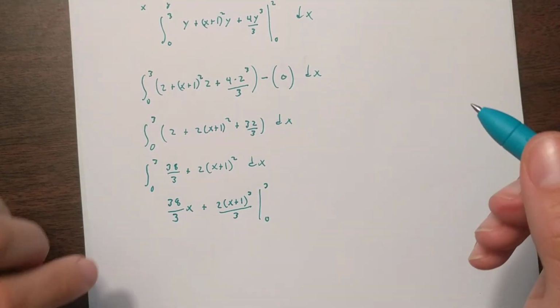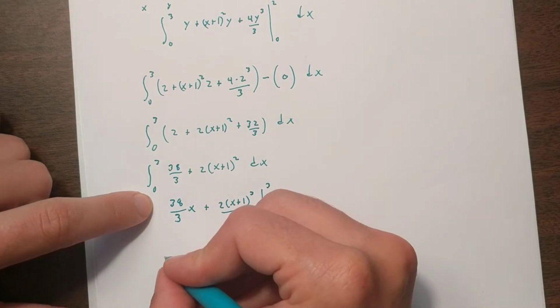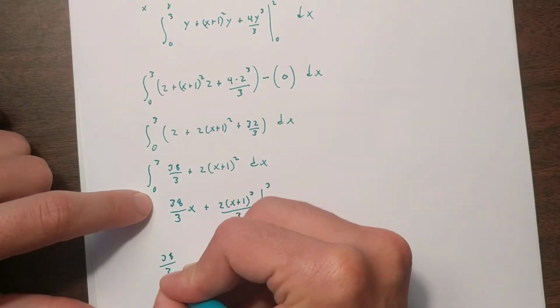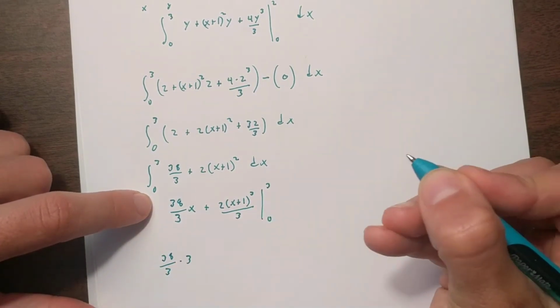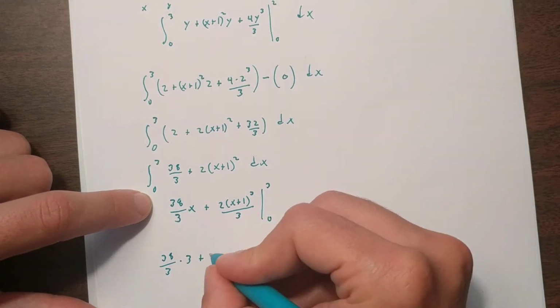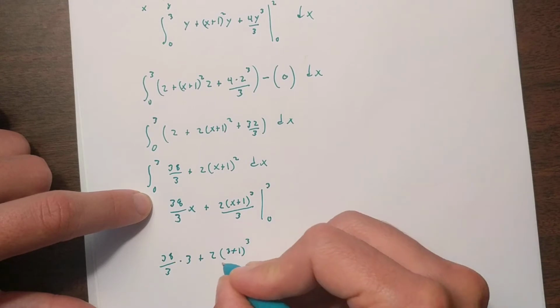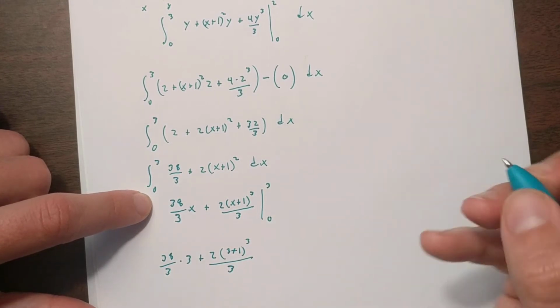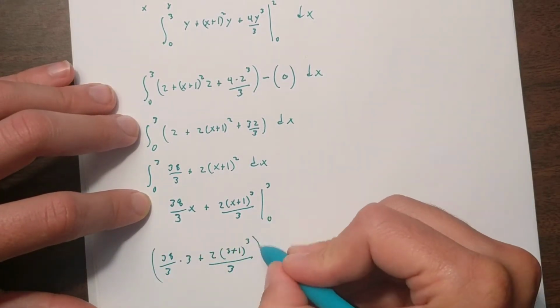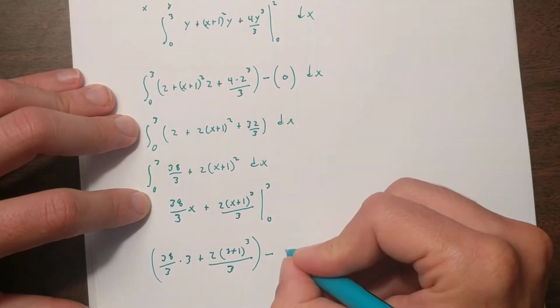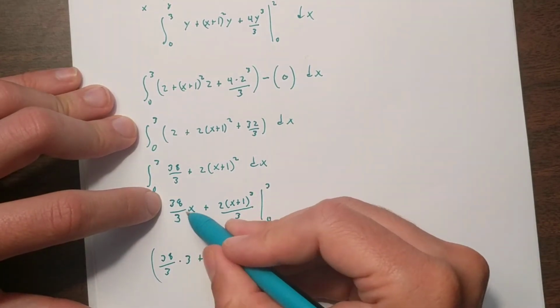When I plug in 3, I'm going to get 38 thirds times 3 plus 2 times (3 plus 1) cubed over 3, minus 0, because when I plug in 0 here, this becomes 0.